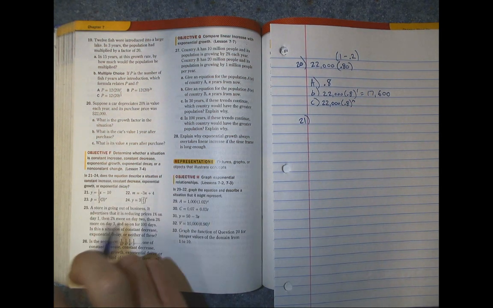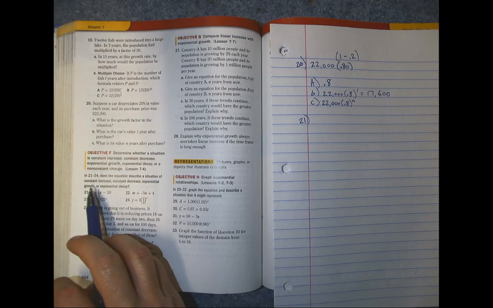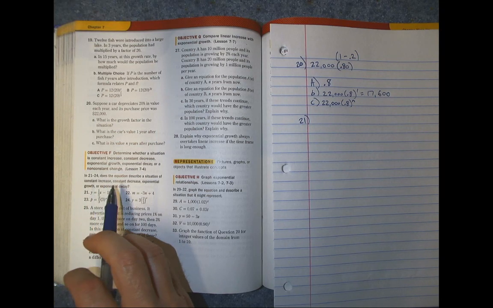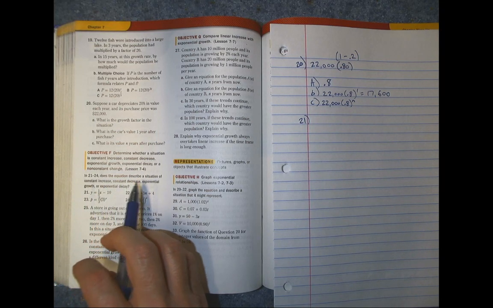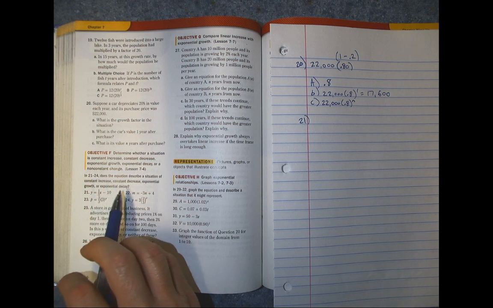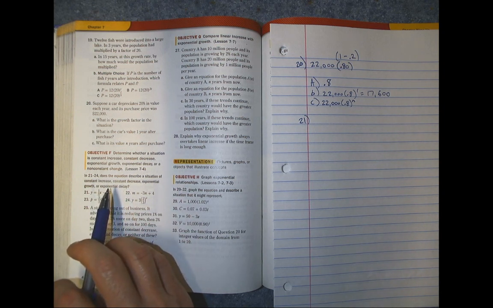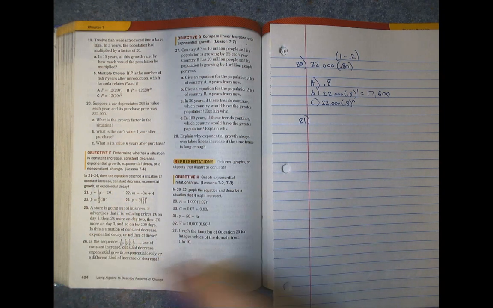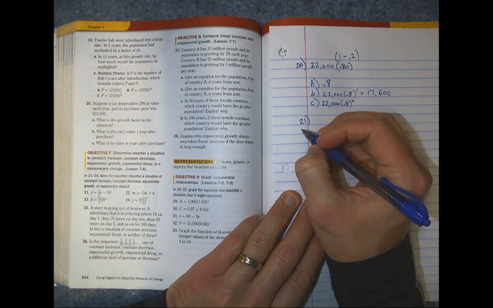All right, 21 to 24. Does the equation describe a situation of constant increase? That would be a line with a positive slope. Constant decrease, a line with a negative slope. Exponential growth, so an exponential equation with a growth factor more than 1. Or exponential decay, that's an exponential equation with a growth factor less than 1. So we can run through this real quick.